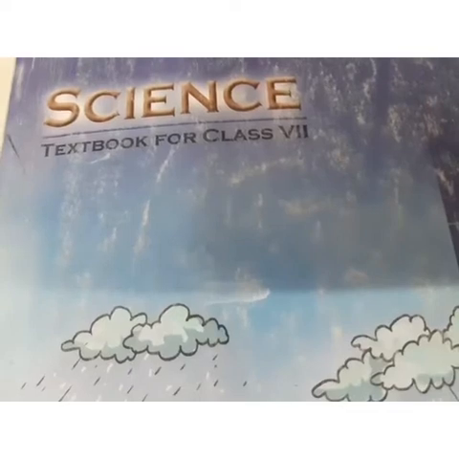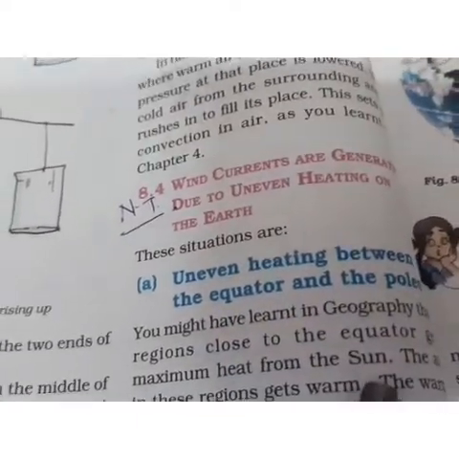Today again we'll be continuing the explanation of science lesson number 8, windstorms and cyclones. So everybody will open your textbooks on page number 84. Today we are going to start a new topic, that is 8.4: wind currents are generated due to uneven heating on the earth.